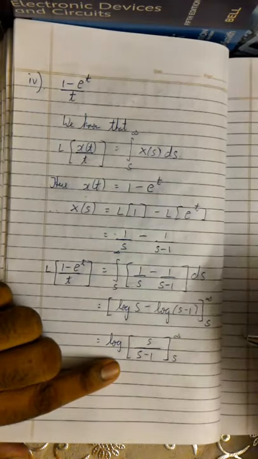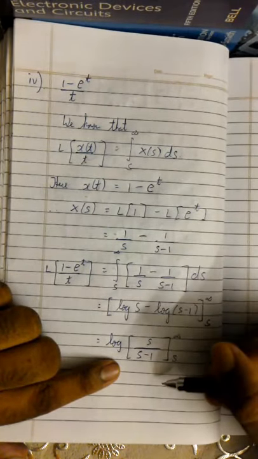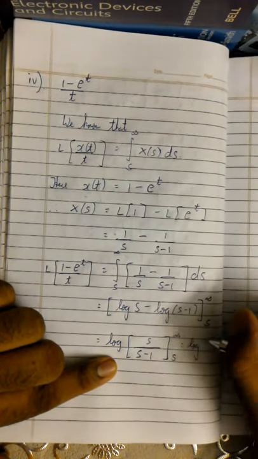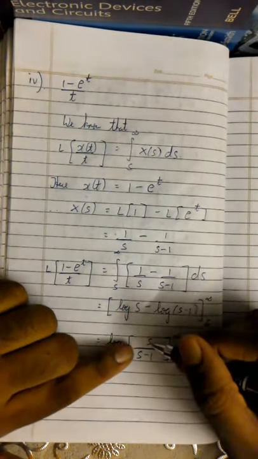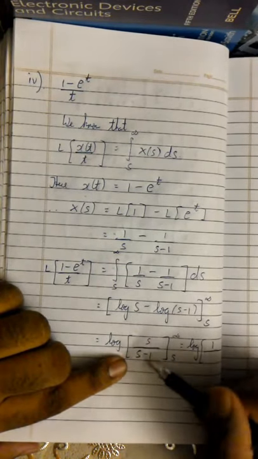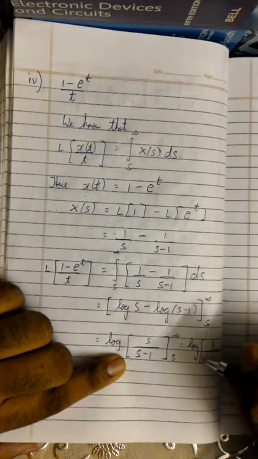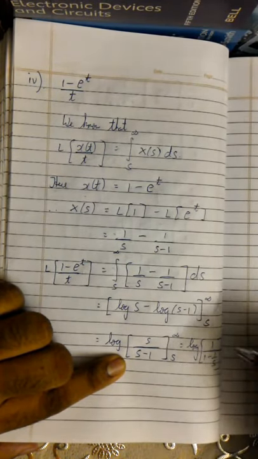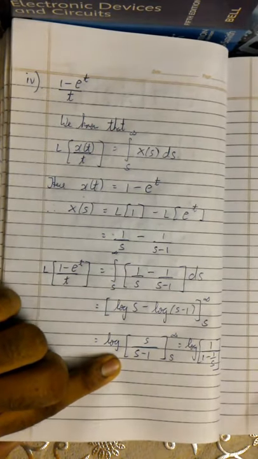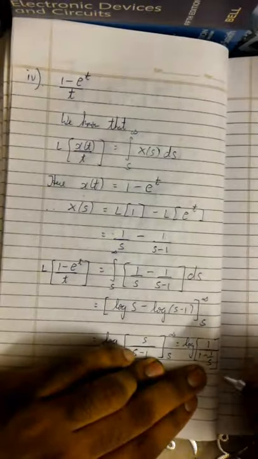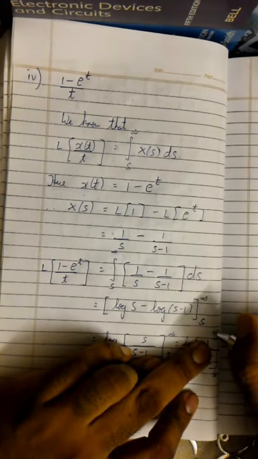Dividing the numerator and the denominator by s, this becomes log of 1 by 1 minus 1 by s, from s to infinity.